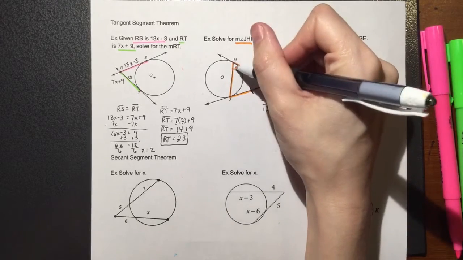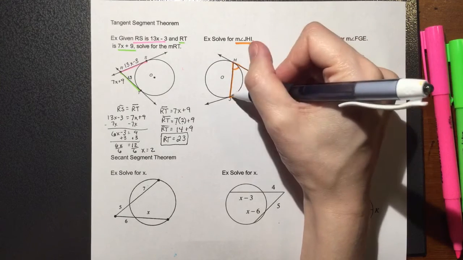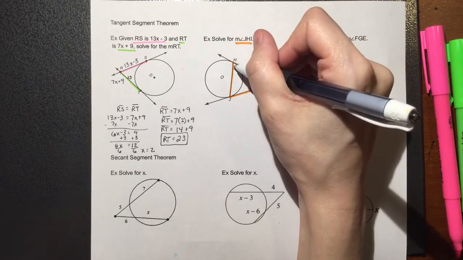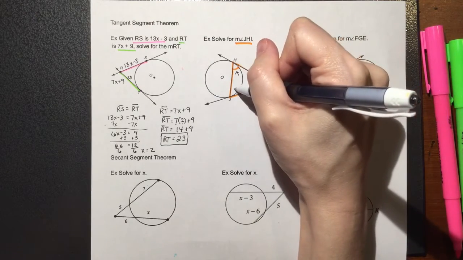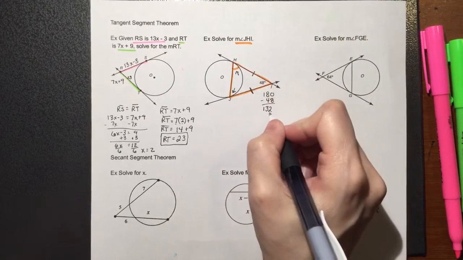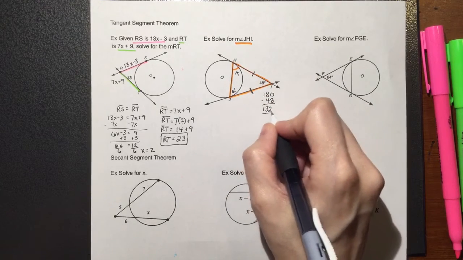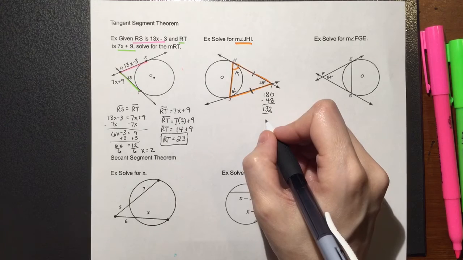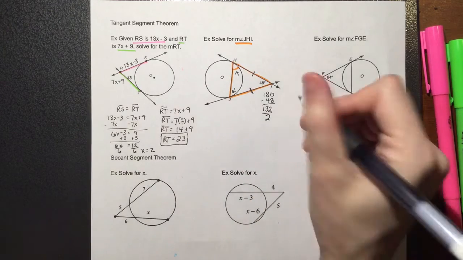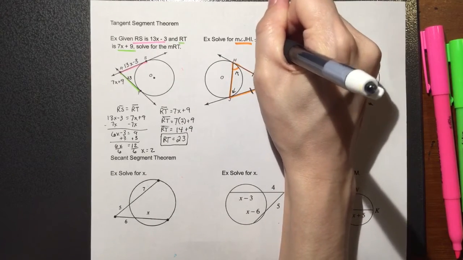And if you notice, this angle H is opposite of side JI, and angle J is opposite of side HI, which means angle H has to be equal to angle J. So that means the 132 is divided evenly between those two angles, so you do 132 divided by 2 to give you 66 degrees. So angle JHI is going to be 66.